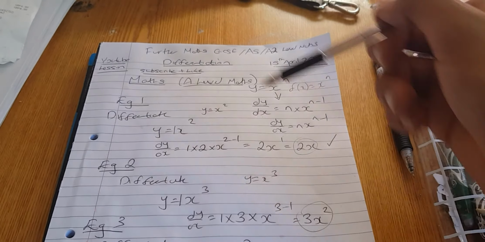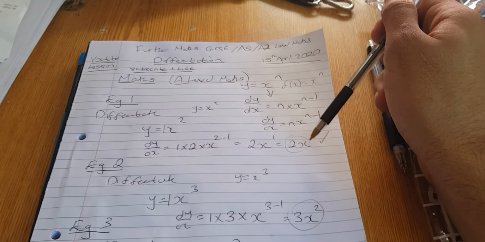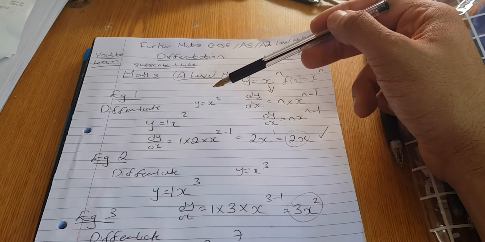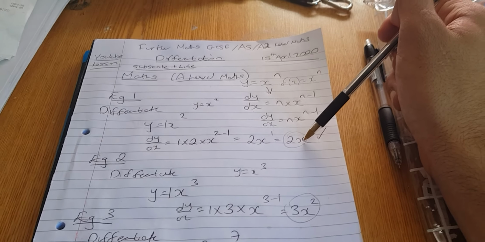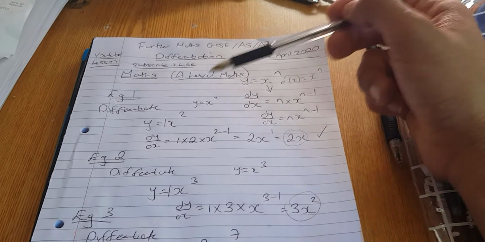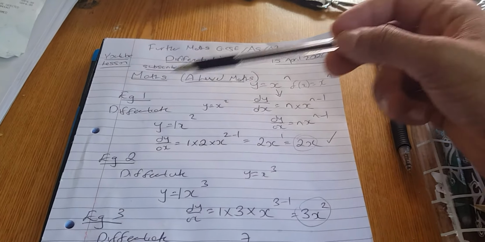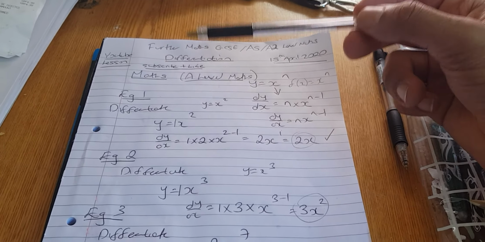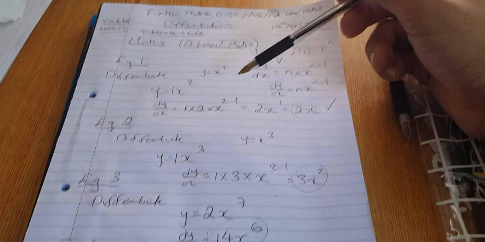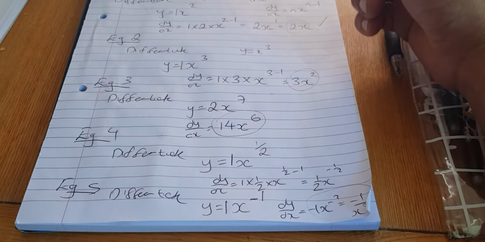What that means is that for any value of x I can work out the gradient at that point. That will become apparent when I start sketching graphs, and it will make sense in future videos. Right guys, example 2. We've got 4 more to go through.